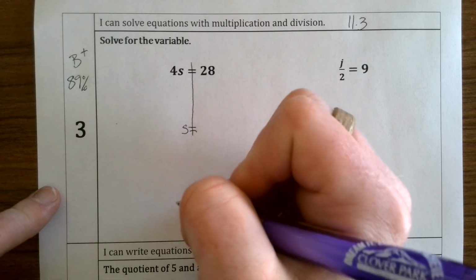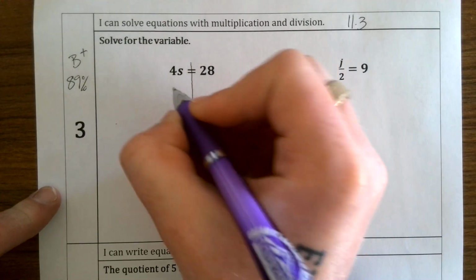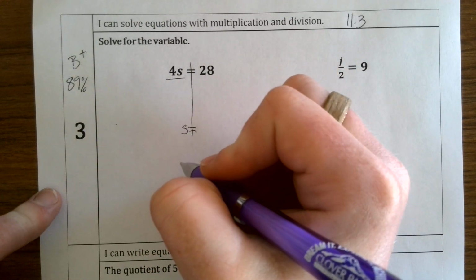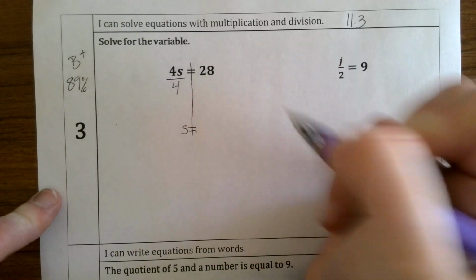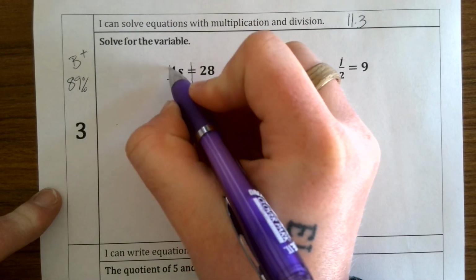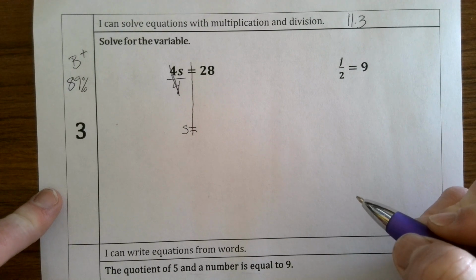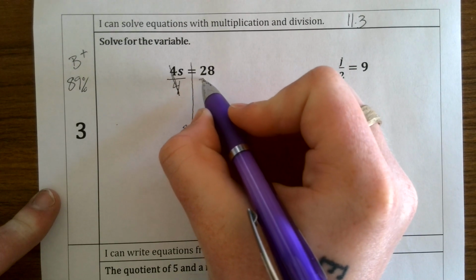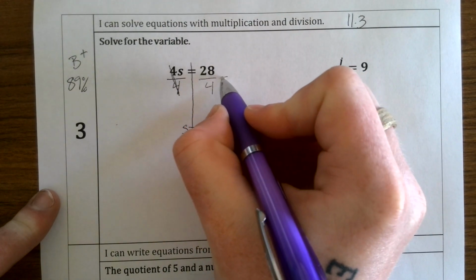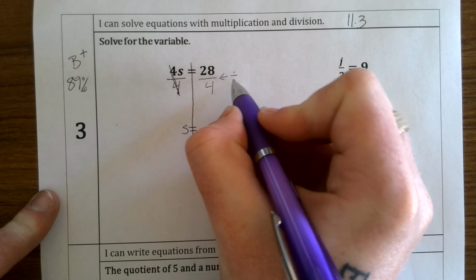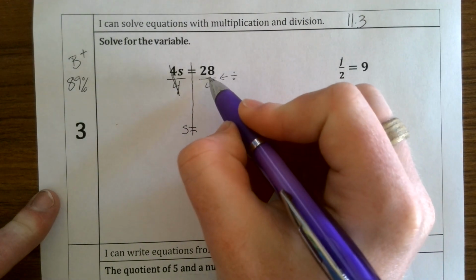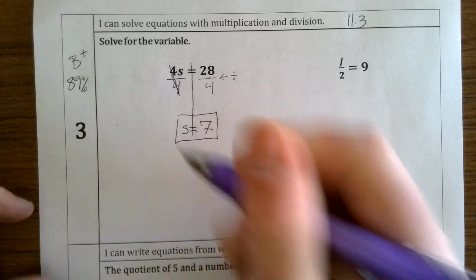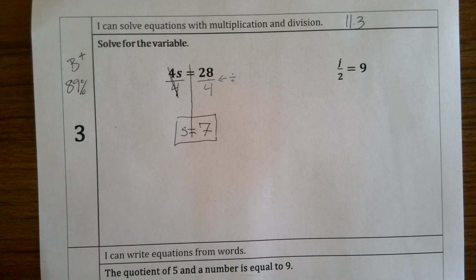So this is multiplication. The opposite of multiplication is division, so I'm just going to divide by what I want to get rid of. I want that 4 to go away, so s is by itself, so I'm going to divide by 4, which cancels out and just leaves us with s by itself. If I divide the left side by 4, I need to divide the right side by 4. 28 divided by 4. Remember, I'm using this fraction sign as a division symbol. 28 divided by 4, which is going to give us 7. And remember, you can use a calculator.